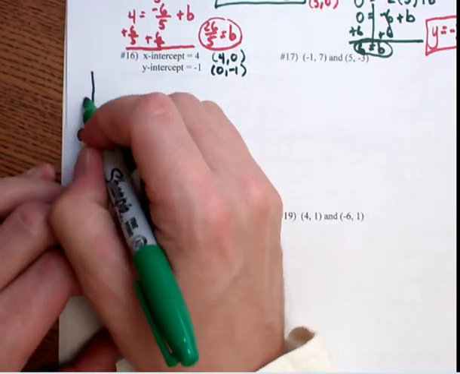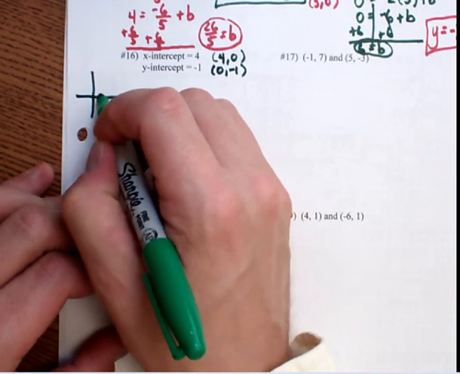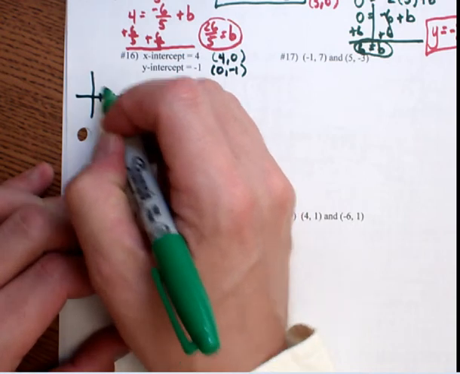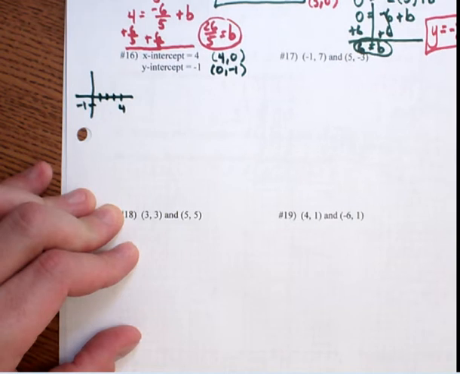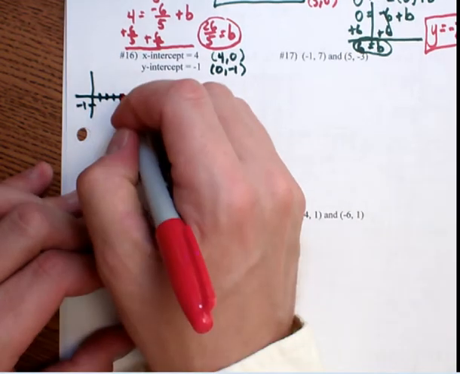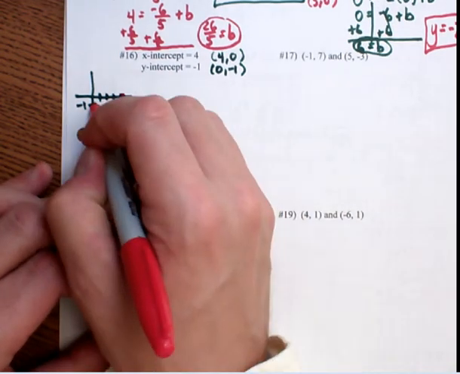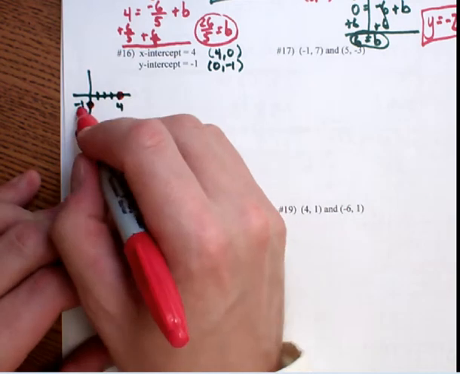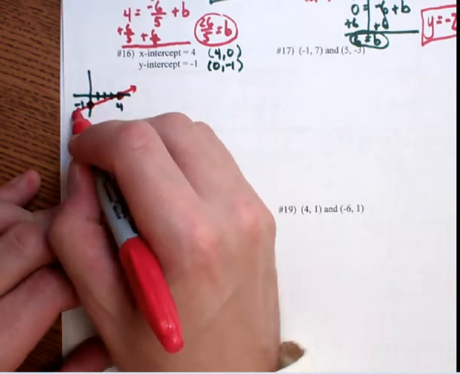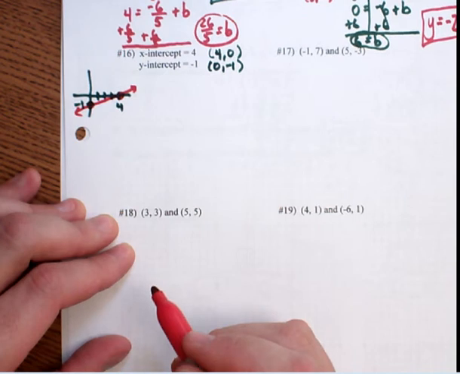If I'm thinking about a picture here, the x-intercept is positive 4, right there. The y-intercept is negative 1, right there. So the line looks like this. So since I have the picture, let me go ahead and count the slope.